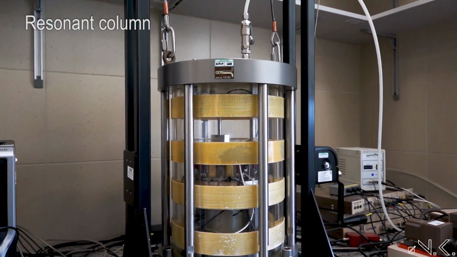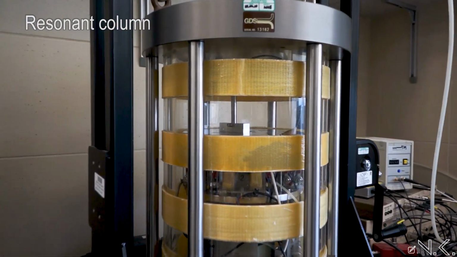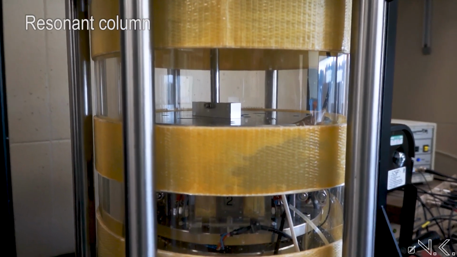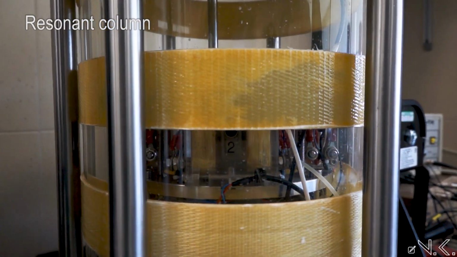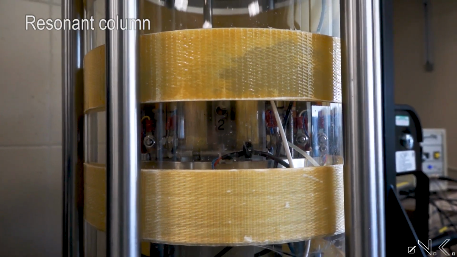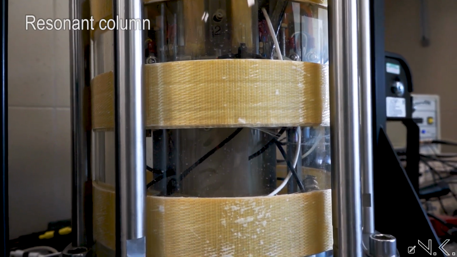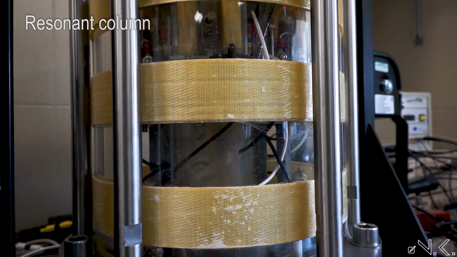The beginning of this apparatus was in Japan, when the geotechnical engineers had to solve the problem of earthquakes and earthquake design, and they prepared some solutions which today we are calling the resonant column.